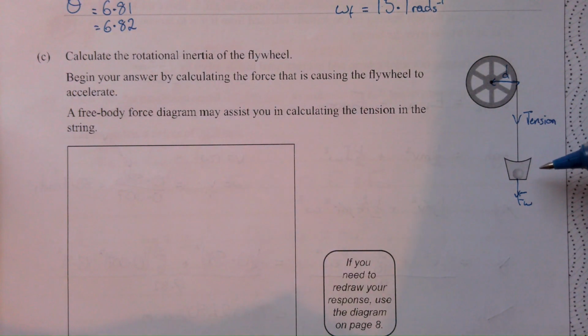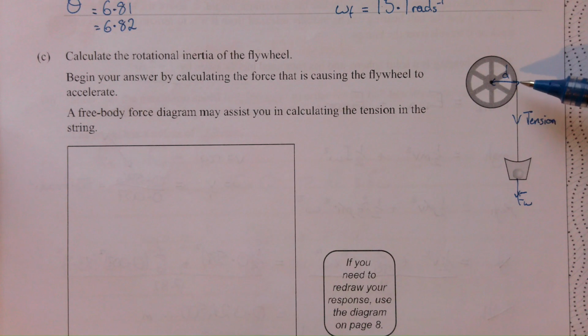Now for this, because we are talking about a rotating flywheel, we're going to think about torques. Because this is an unbalanced system that's accelerating, we're allowed to use our torques, because torques are what cause things to accelerate when they are unbalanced. So when there is a resultant torque acting on the system.